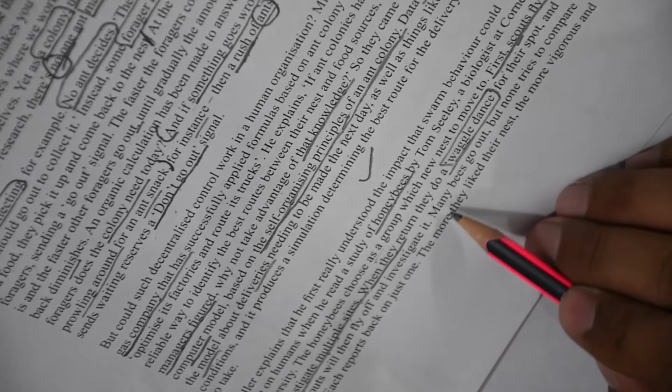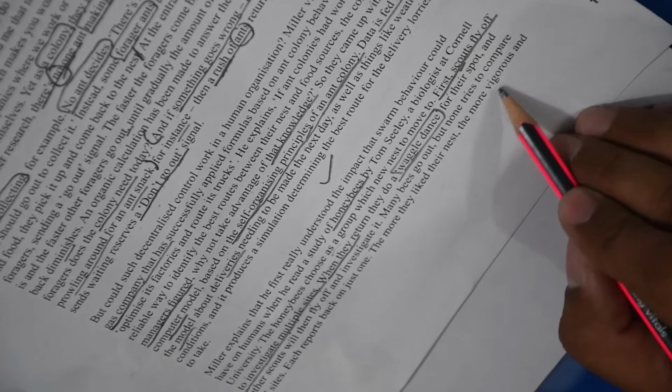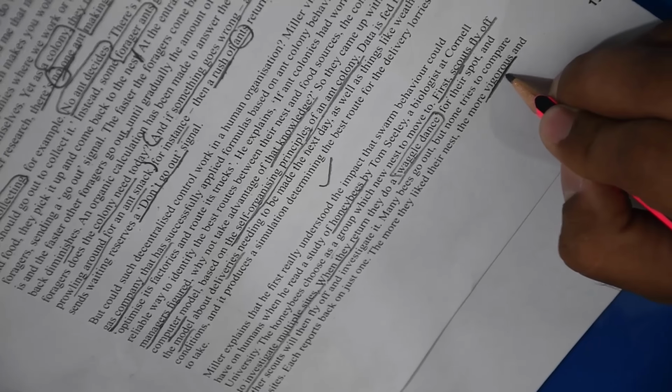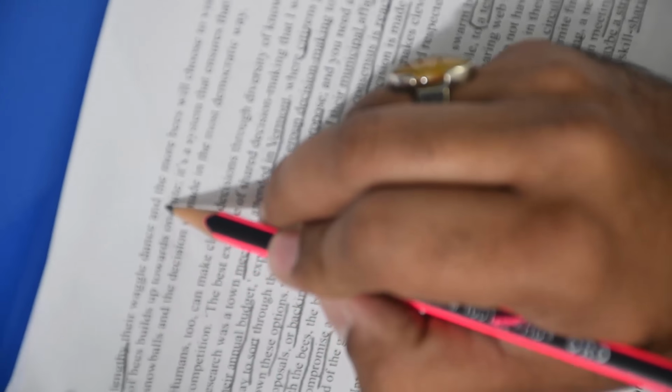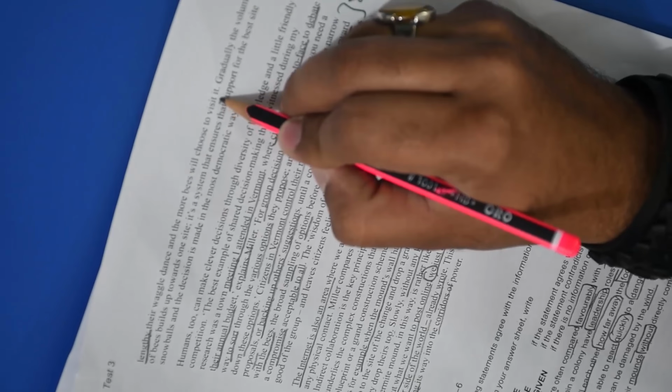Okay, investigate it, many bees go out and try to compare all sides, and report back. The more they like their nest, the more vigorous. Yeah, this is what we can match with enthusiasm. Vigorous and lengthy, their Boggle dance, and the more bees will choose to visit it.